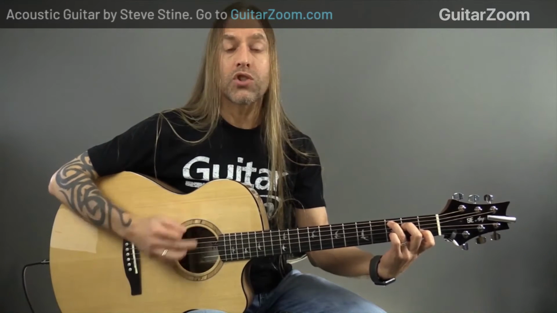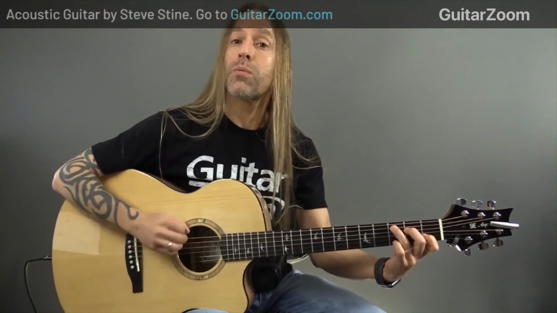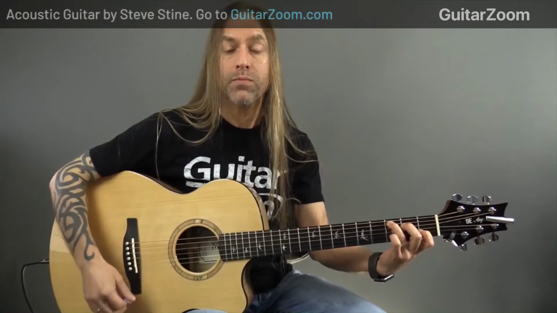Now you don't want to strum the 6th string on this one, just the bottom 5. On the G, you could strum everybody, but this one we're going to stay away from this. So we're just strumming those bottom 5.